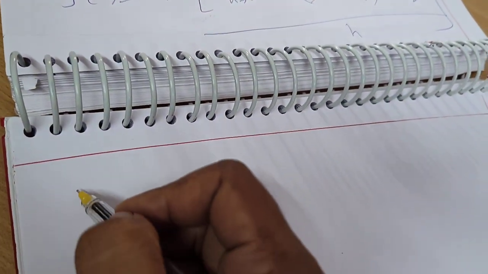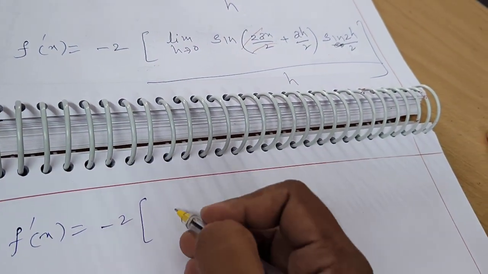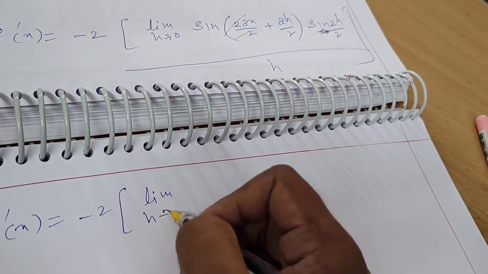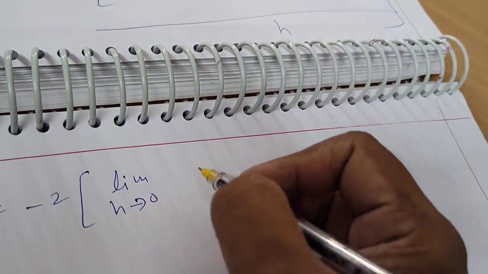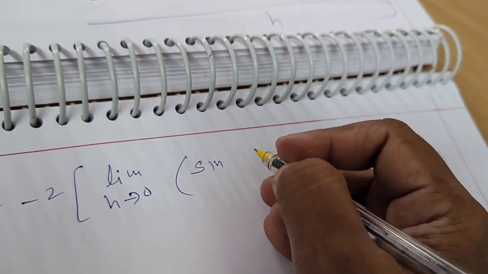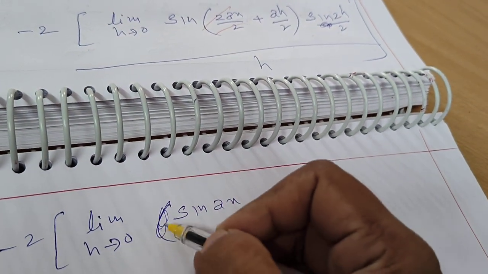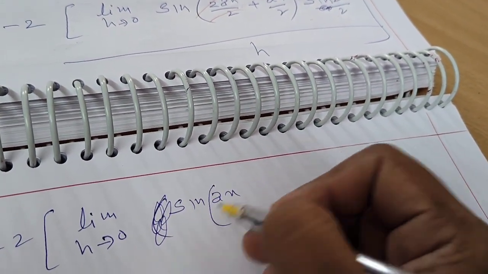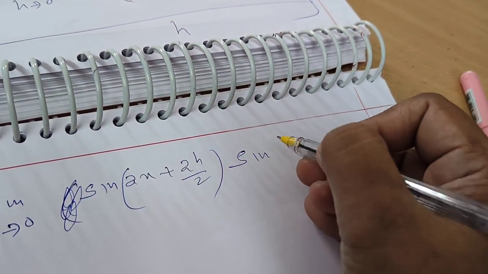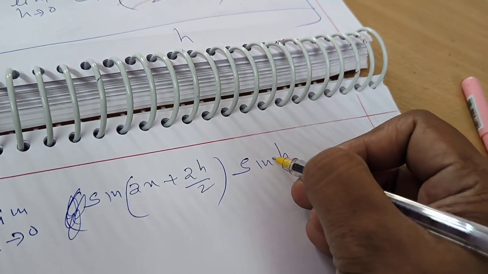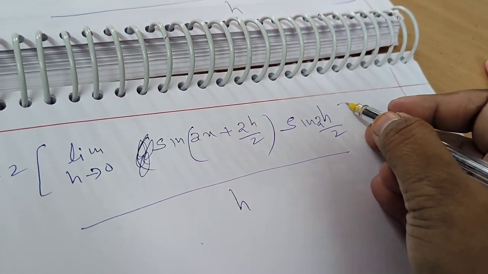Now this becomes f dash of x is equal to minus 2 limit h tends to 0. This is sin of (ax plus ah by 2) into sin of ah by 2, whole divided by h.